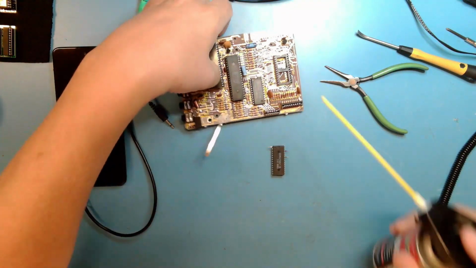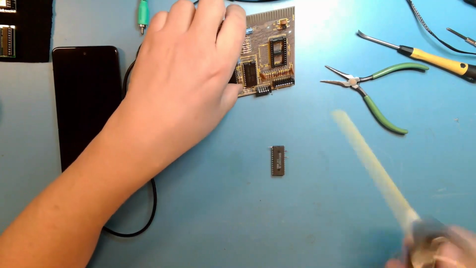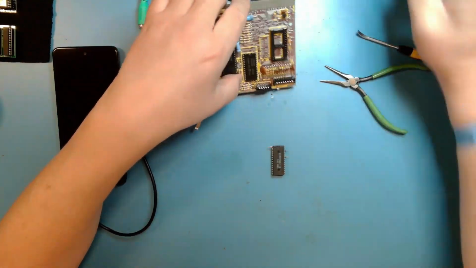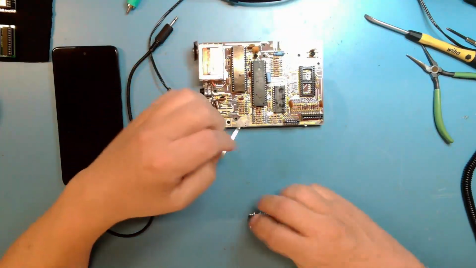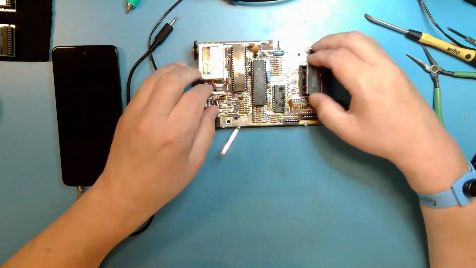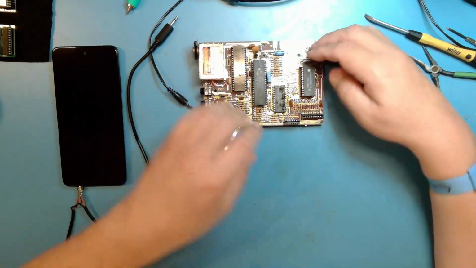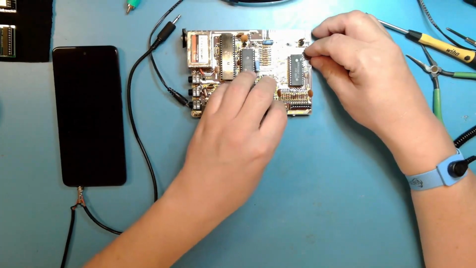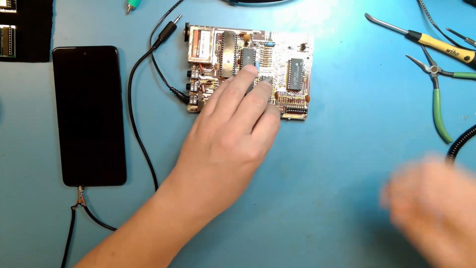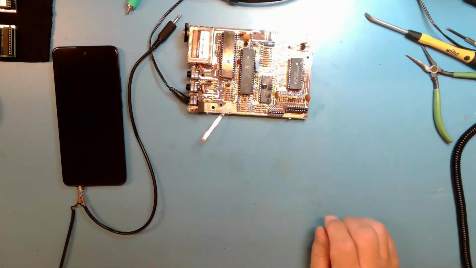I'm going to DeoxIT my socket. And then I'm going to fit this chip. And there we go. Now, all we need to do is make these remaining connections.